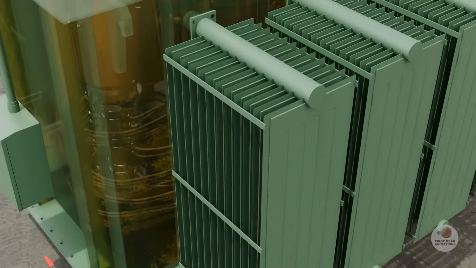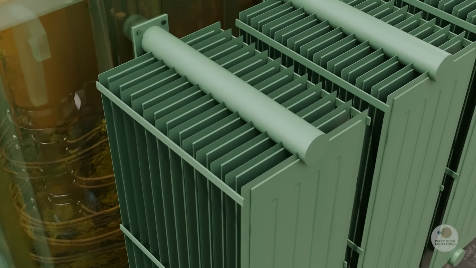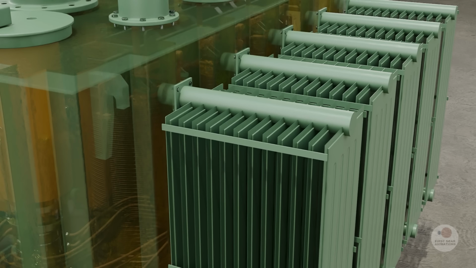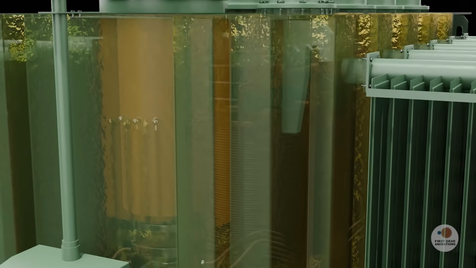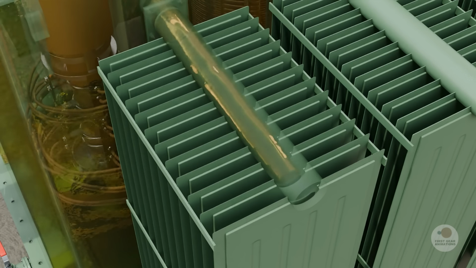These radiators contain multiple hollow tubes that allow the transformer oil to circulate through them. They greatly increase the surface area for heat dissipation. The cooling process operates on the principle of natural convection. First, hot oil inside the main tank becomes less dense and rises to the top. Then, it flows into the radiator tubes through the top header pipe.